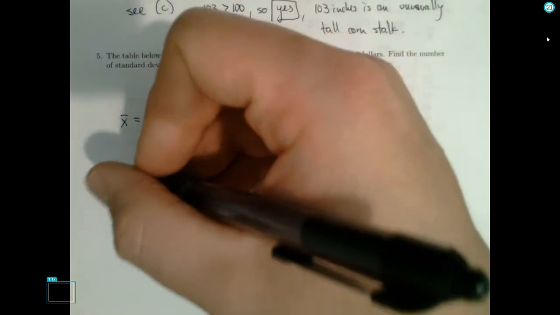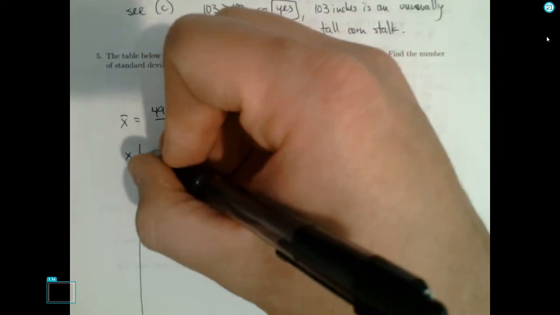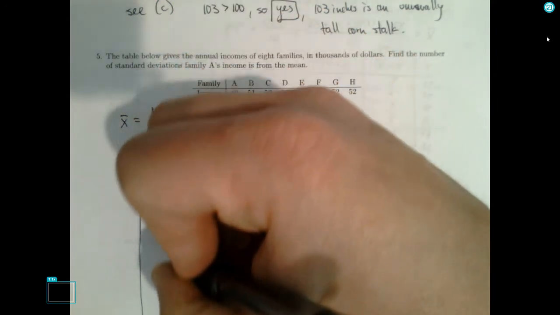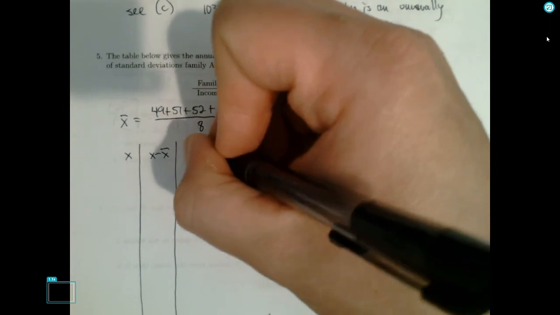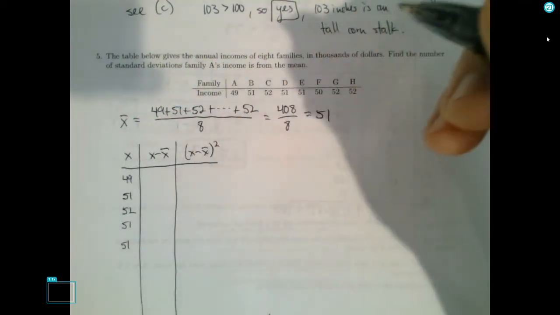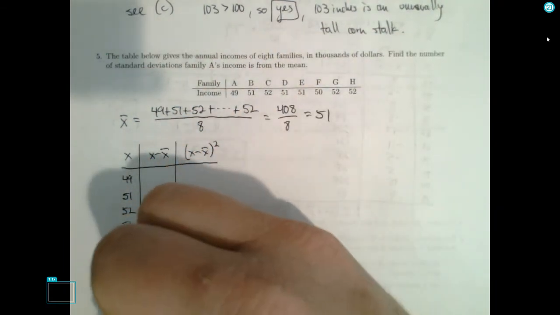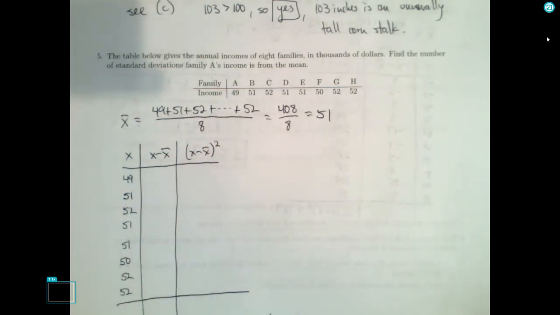What's the standard deviation? Okay, so I'm going to arrange this into my little table. So 49, 51, 52, 51, 51, 50, 52, and 52. And x bar was 51, right? So this is going to be x minus 51.